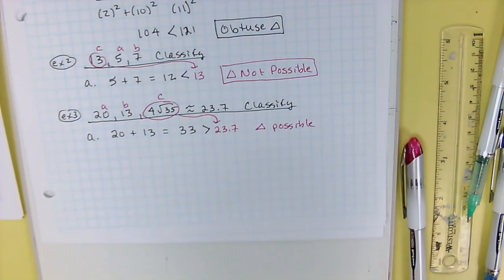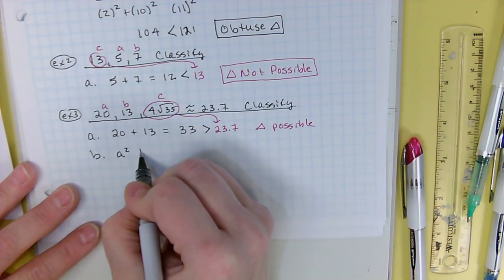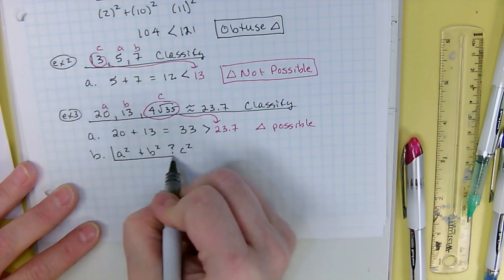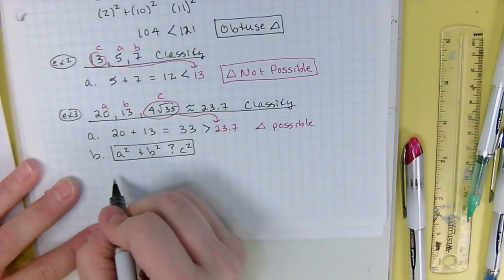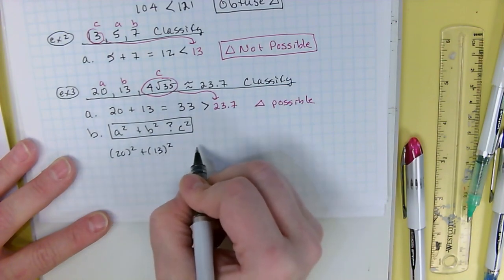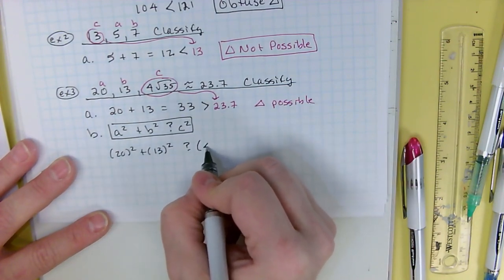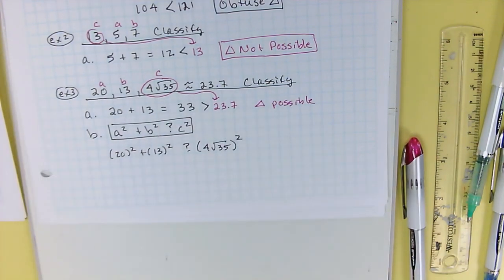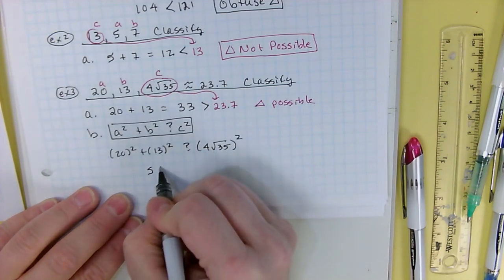All right, so now that we know we can get a triangle, we're ready to classify. So again, we're going to do a squared plus b squared and figure out what is its relationship with c squared. So here we go. We have 20 squared plus 13 squared, and we want to know what's that relationship with 4 radical 35 squared. All right, 20 times 20 is 400. 13 times 13 is 169. 400 plus 169 is 569.